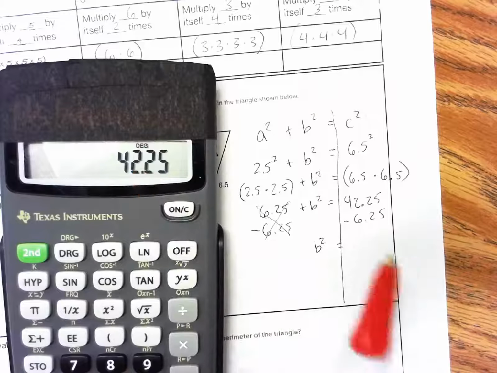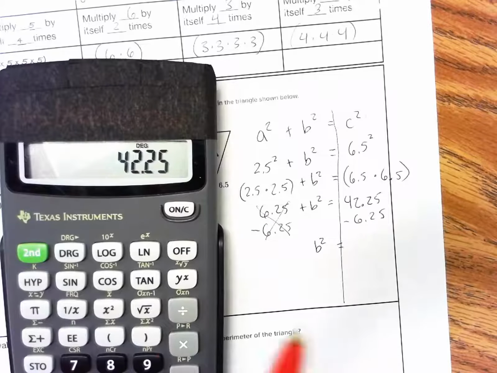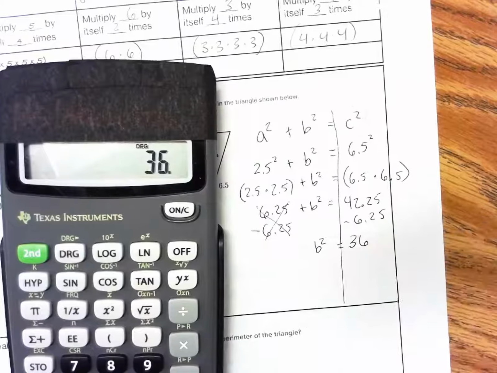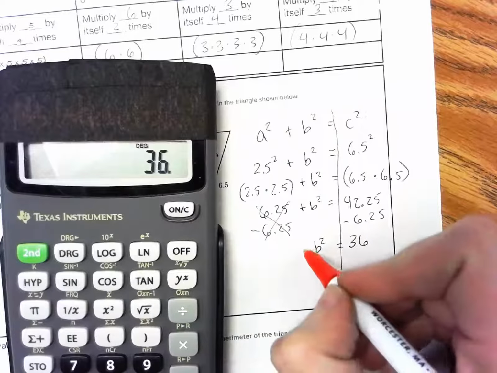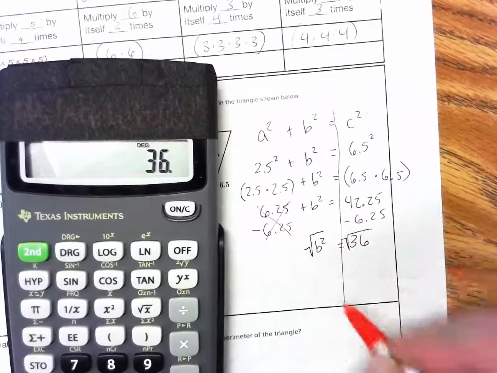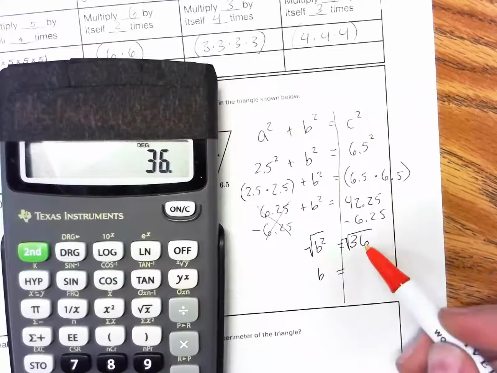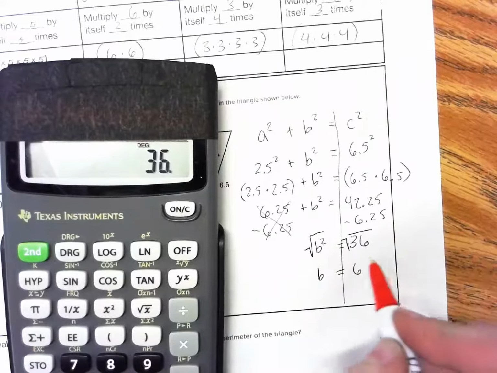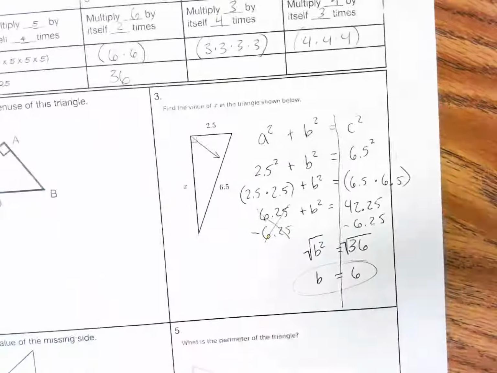It's already on my calculator, so I can just hit the minus key, and then I can do 6.25, and I get 36. Final step, I need to take the square root of both sides, and square root of 36 is going to be 6. So my missing side would be 6.